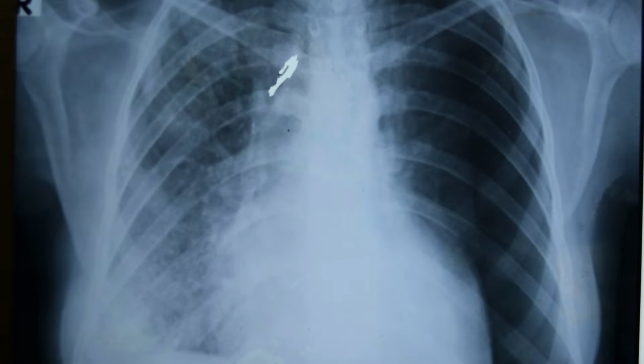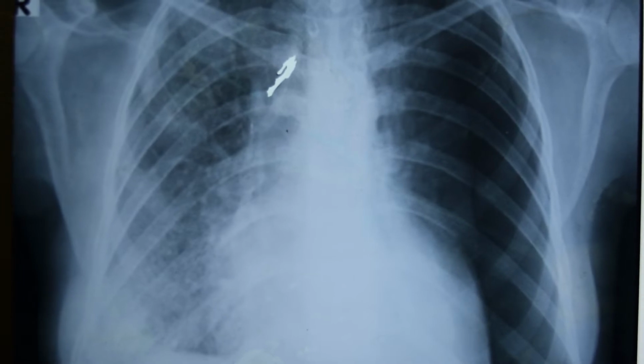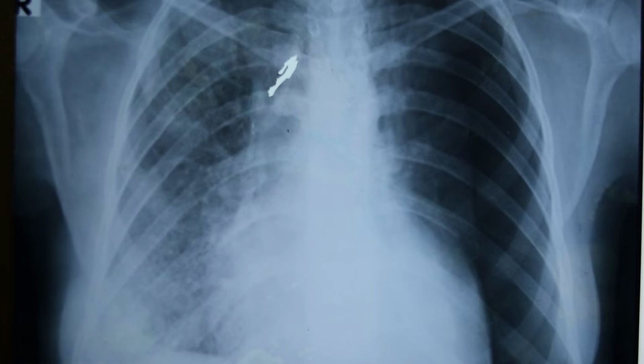So today we are going to discuss a very classical X-ray of pneumothorax. As you can see in this X-ray, there is a right-sided pneumothorax. You can trace the visceral margin very clearly. So I am going to describe it in a detailed manner, and I will also show the expanded lung after we inserted the chest tube in the pleural cavity.